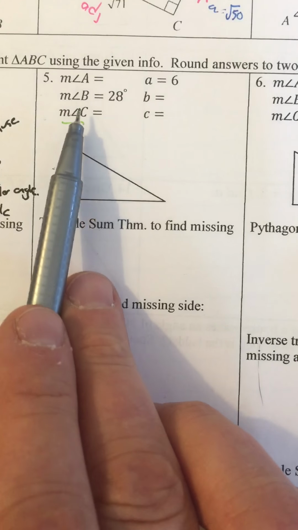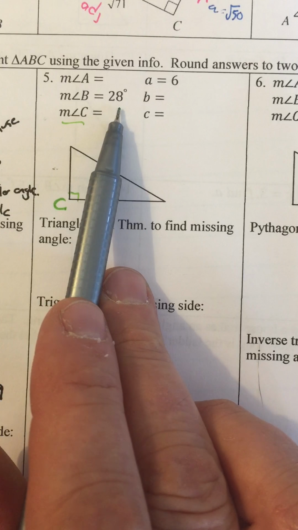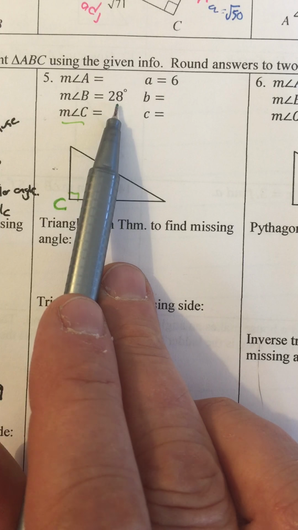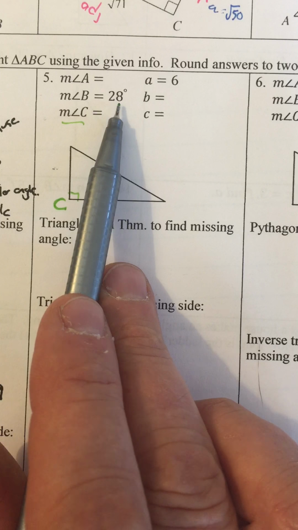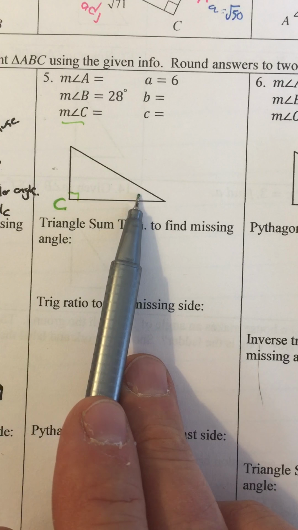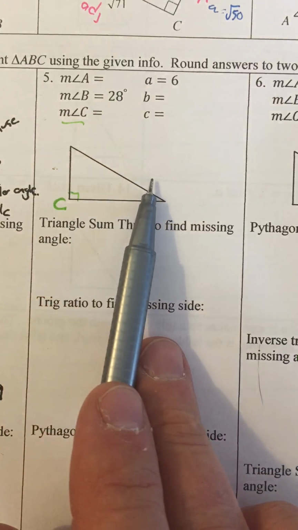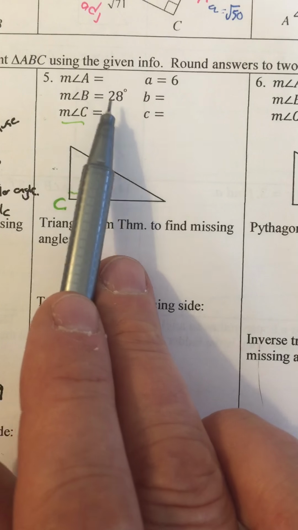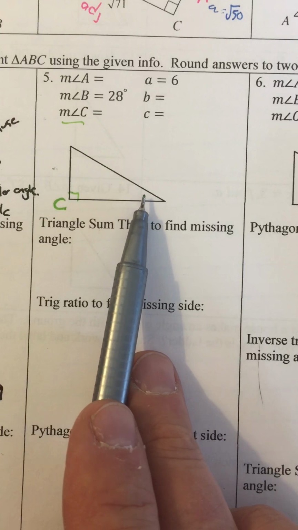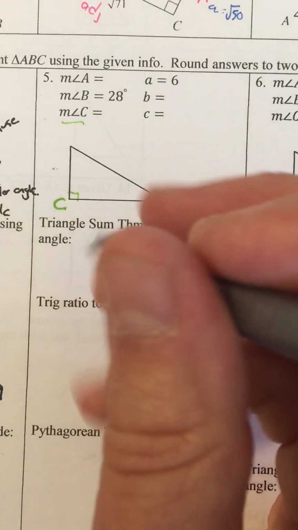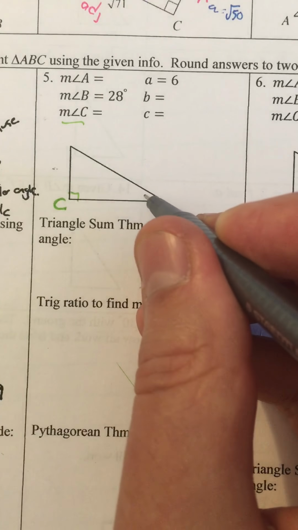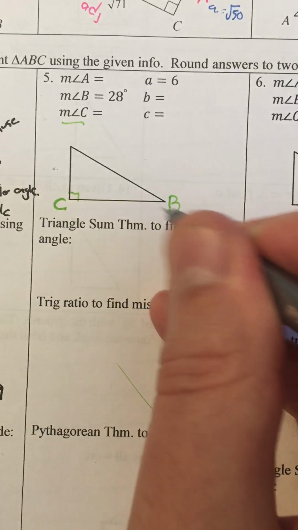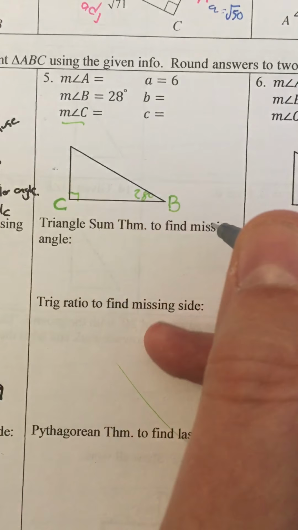Now, angle B is 28 degrees. Well, that's a small angle. It's less than 45, so it's going to be this angle down here. I can just tell because it's a small number. If this was like 57, I would put it up here. But since it's 28, I can see it's less than a 45-degree angle, so I'm going to put it down there. So I have my angle B right here, and that one's 28 degrees.